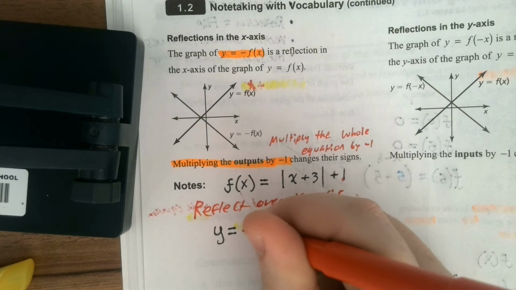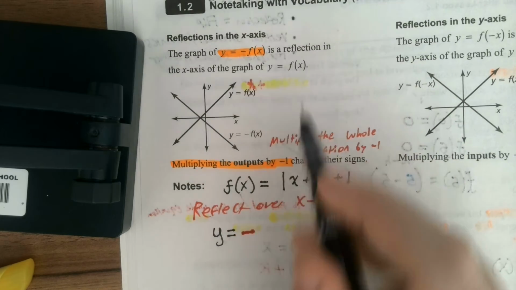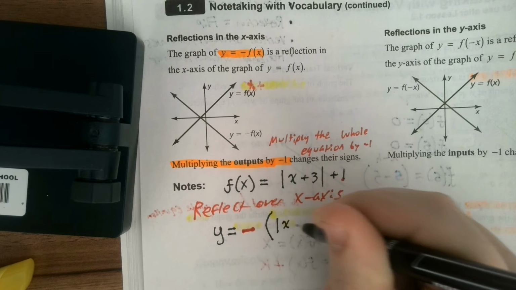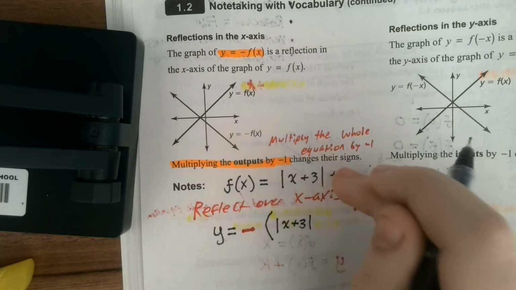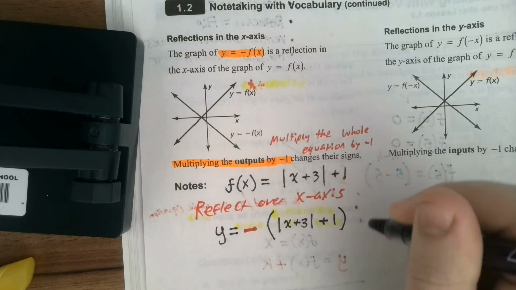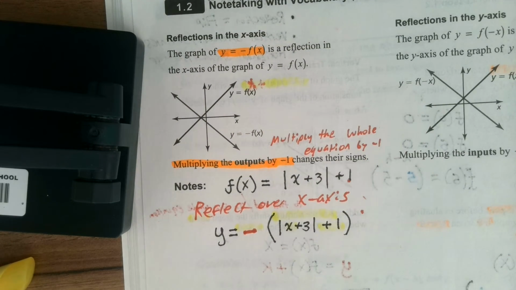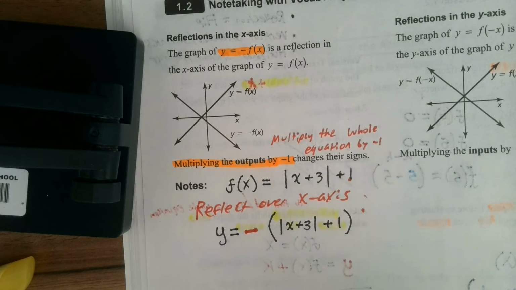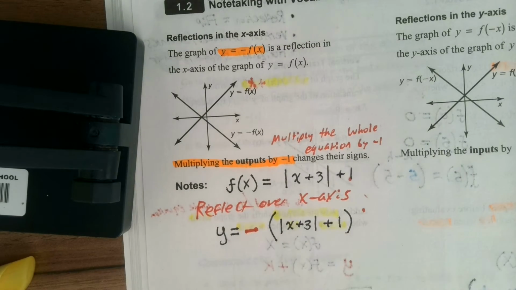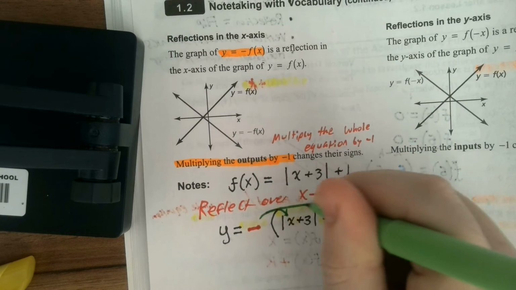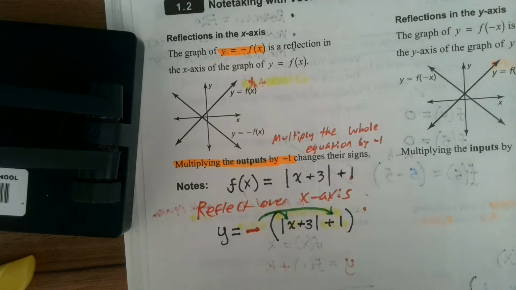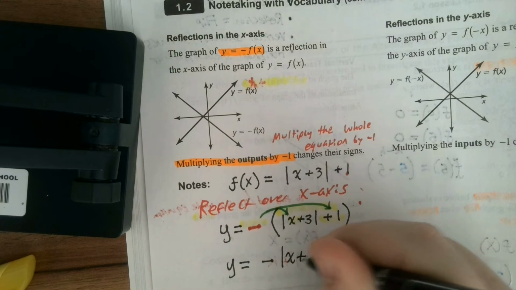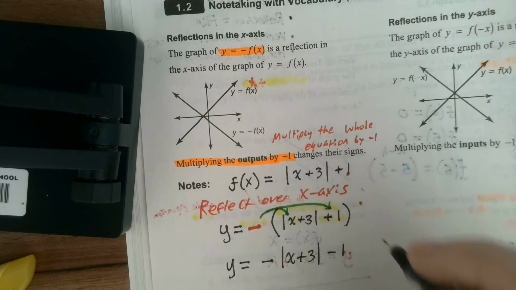We take our negative sign, and since we want this to apply to the entirety of f of x, we put parentheses around it to show, hey, it's not just negative absolute value of x plus 3, it's also the 1 becoming negative. And that makes sense because originally we went up 1, now we want it to go down 1. When we distribute this negative to everything inside of the parentheses here, we should see our final result turning into y equals negative absolute value of x plus 3 minus 1.